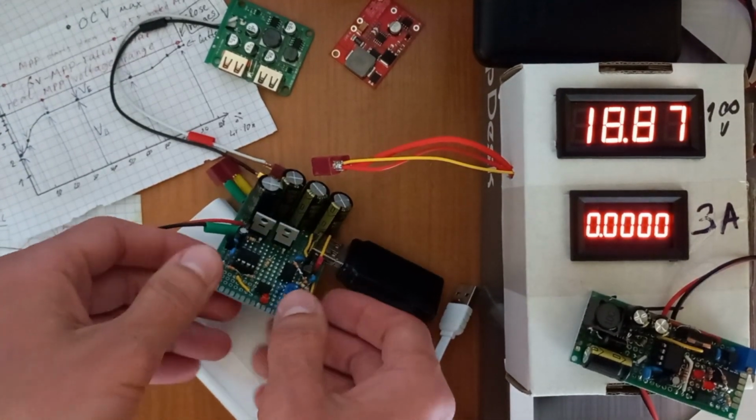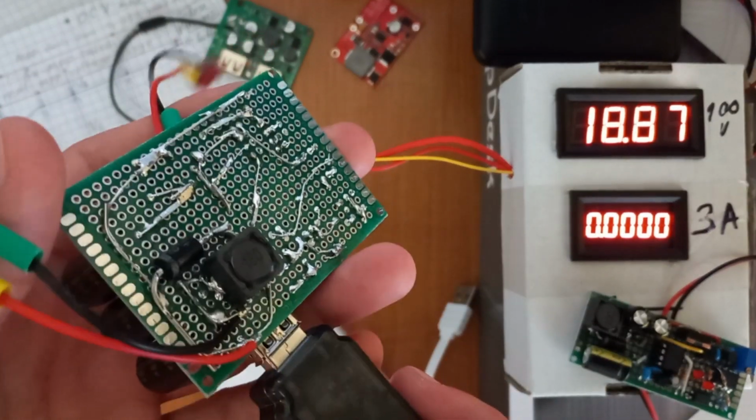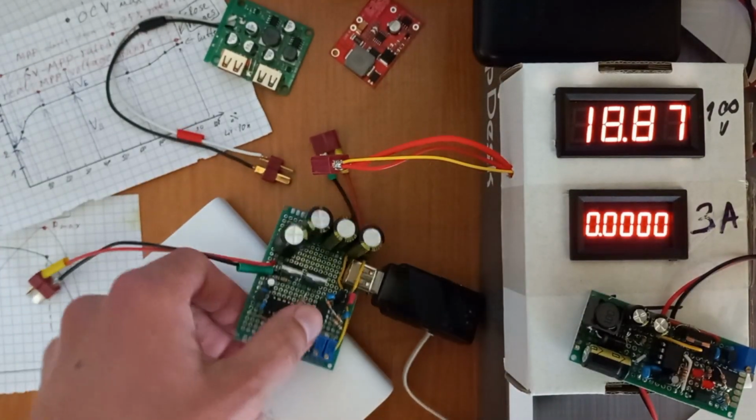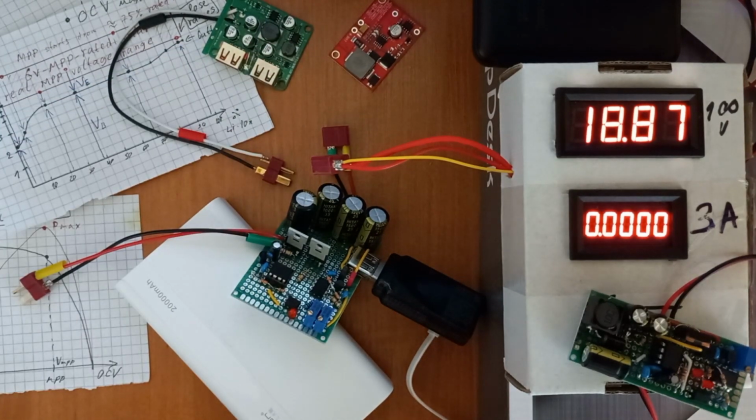Here I'll present this Solar MPPT device which I designed. It's cheap, simple and efficient, unlike claimed MPPT you can buy on internet like these ones. I'll show the difference later.